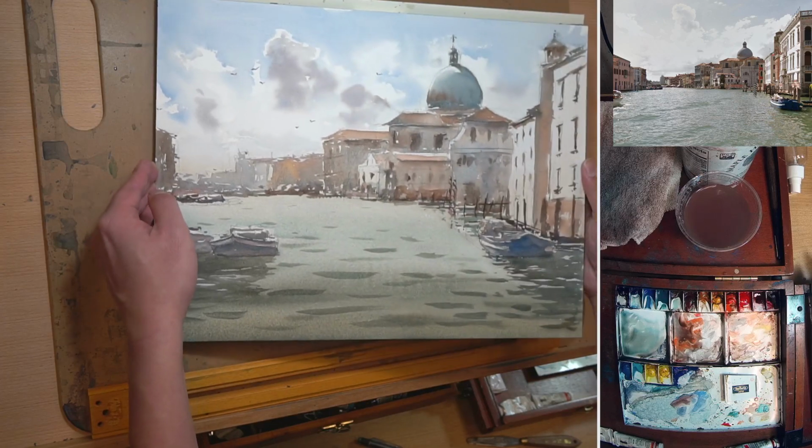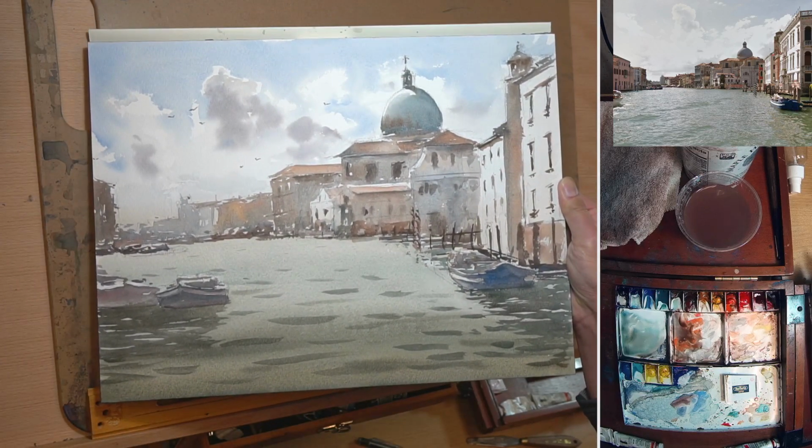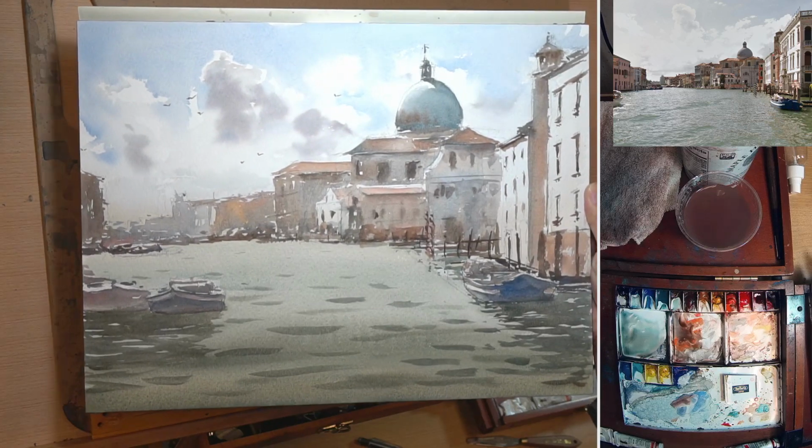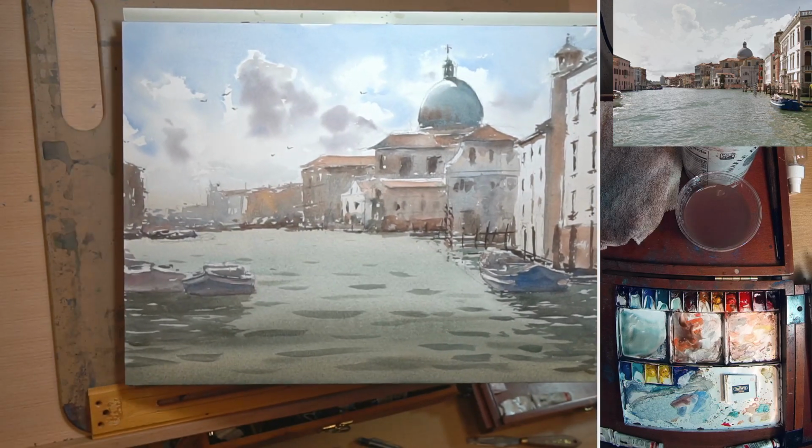Okay, so this is the finished painting. I don't know if I'm gonna do any touch-up work here, but I think this is mostly it.